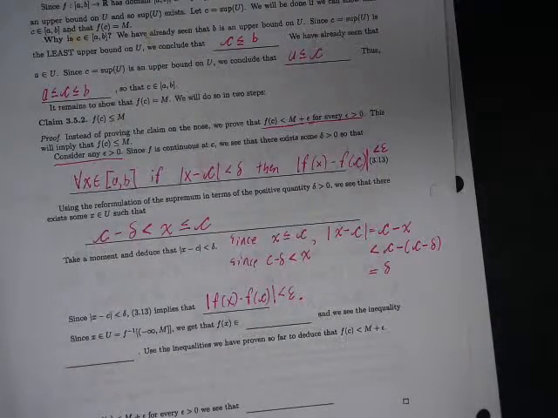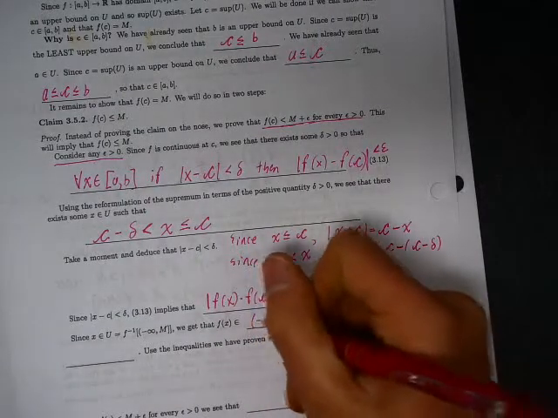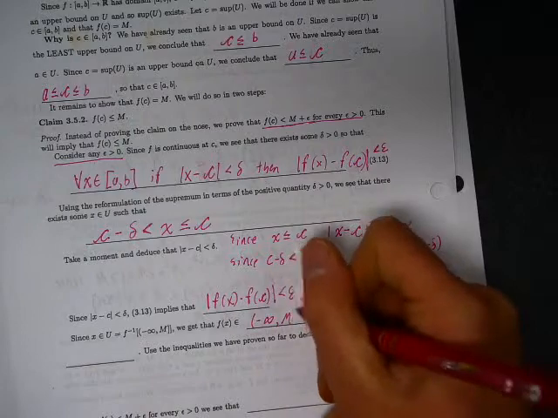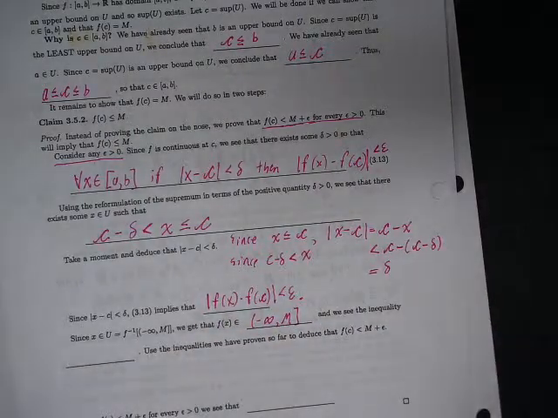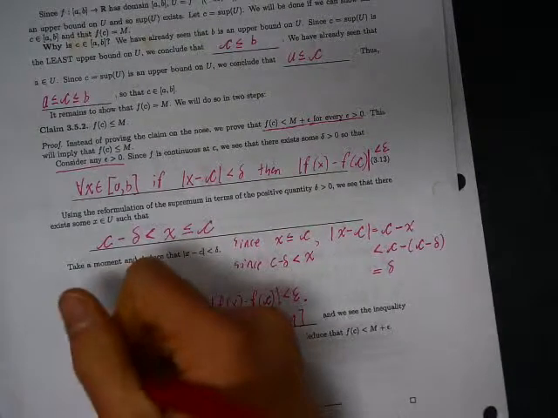Well, x is in f inverse of negative infinity to m, so it must be that f of x is in negative infinity to m. But what does that mean? f of x is less than or equal to m. Yeah, that's just definitions, right?